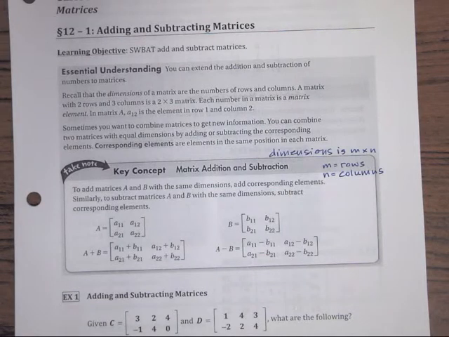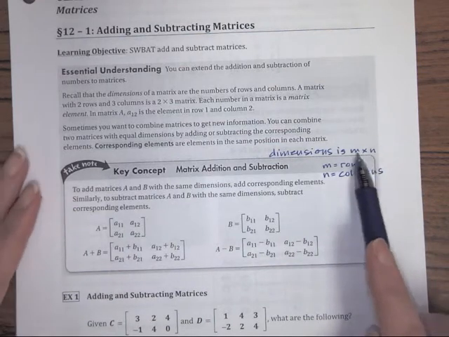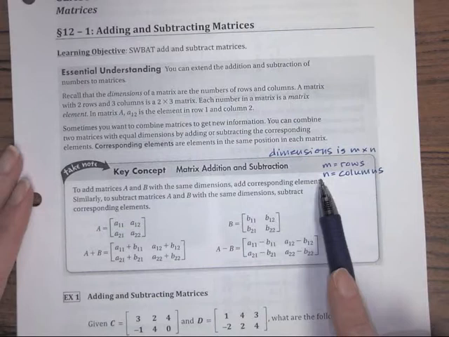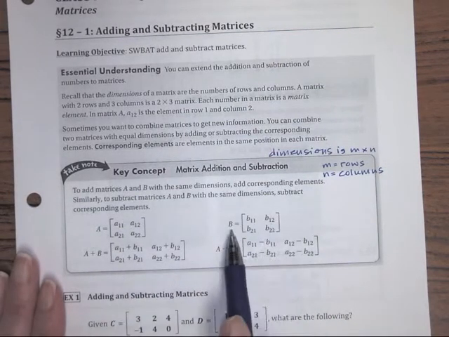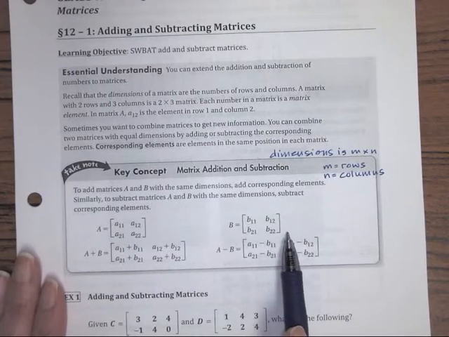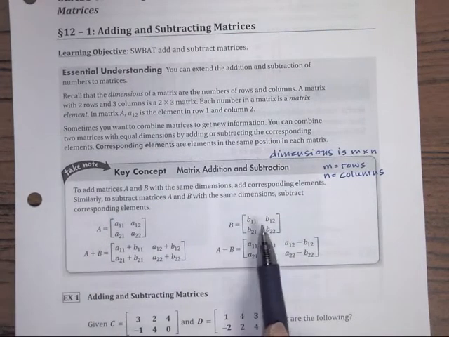Okay, in order to add or subtract matrices, the two matrices that you're trying to add or subtract have to have the same dimensions. Dimensions is m times n, where m is the number of rows and n is the number of columns. And you'll see this is a 2 by 2 matrix and this is a 2 by 2 matrix. So I could add these two.